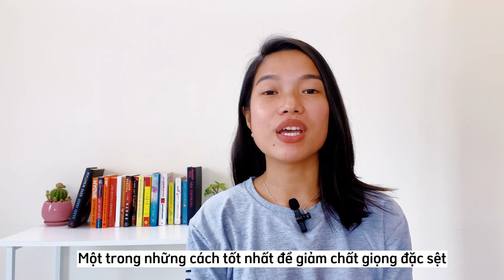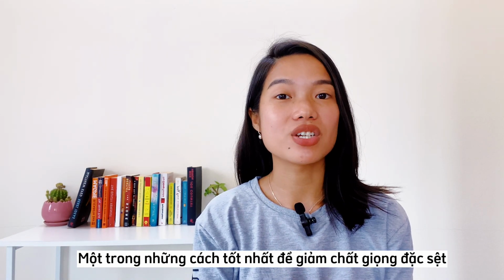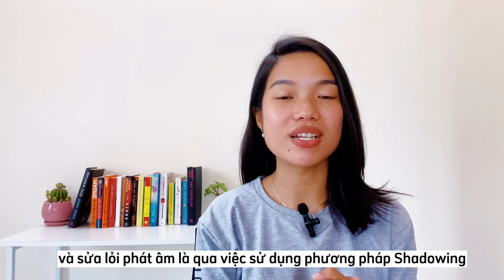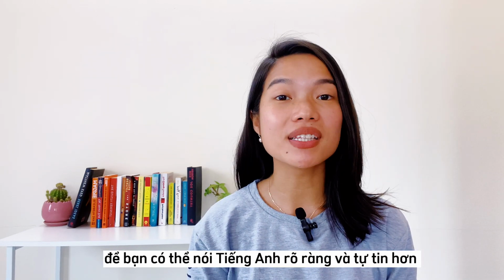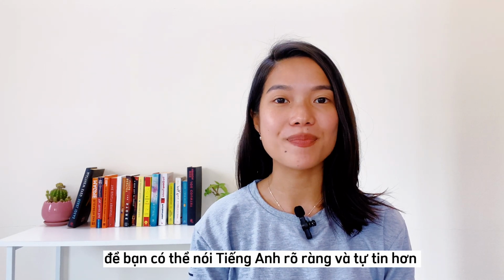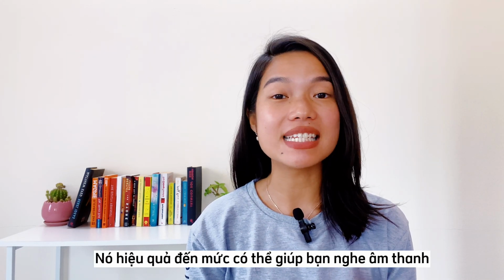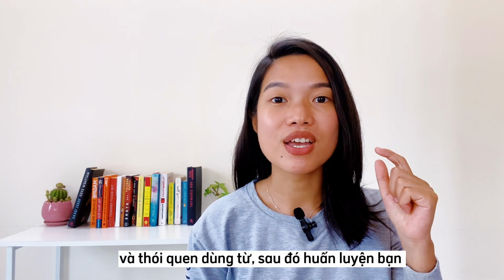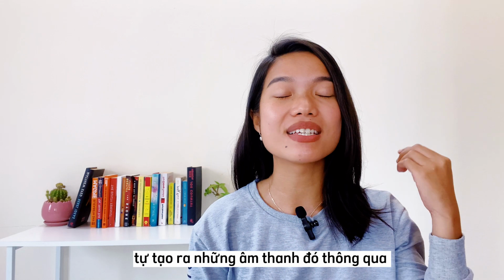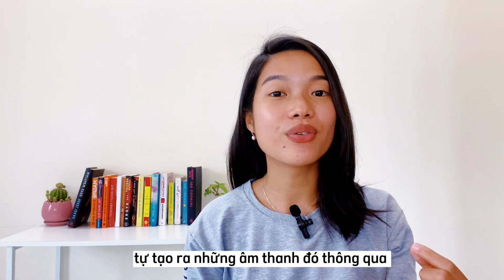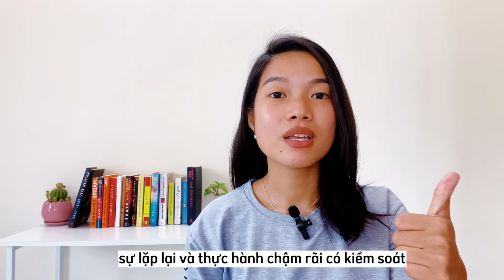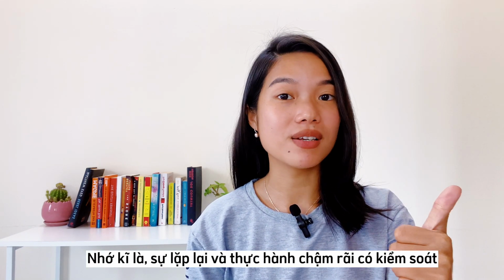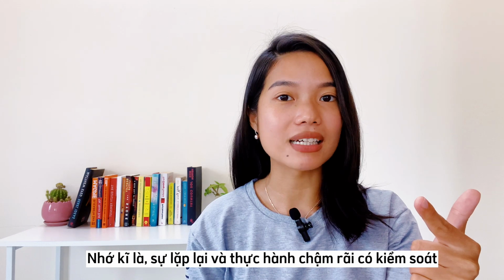One of the best ways to reduce accent tension and correct pronunciation issues is through the shadowing technique, so you can speak more clearly and confidently. It's so effective that it teaches you to hear the sounds and patterns of English and then trains you to produce the same sounds yourself through repetition and controlled practice. Remember, repetition and controlled practice.